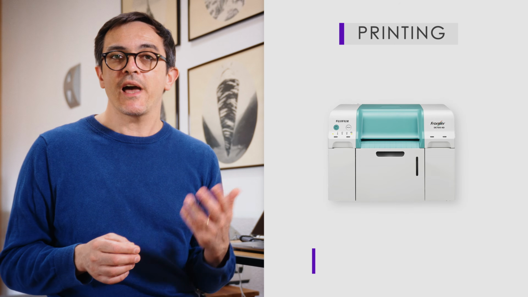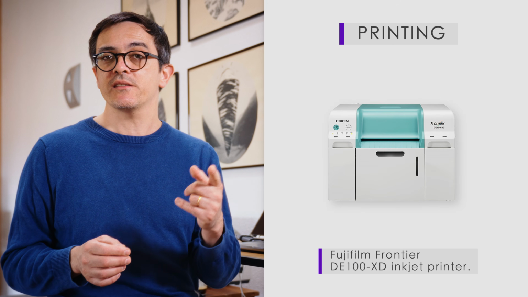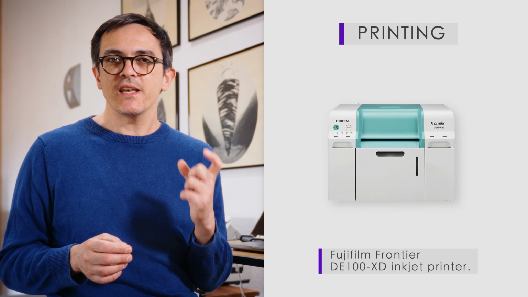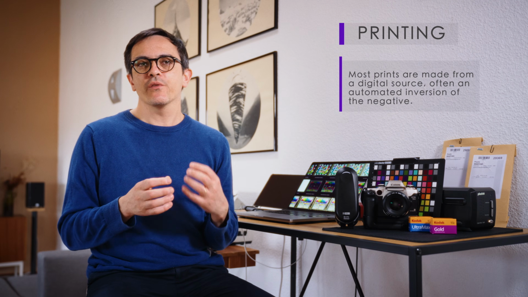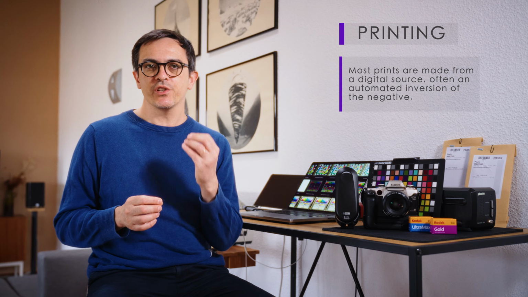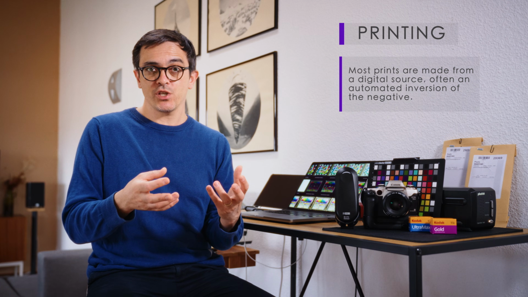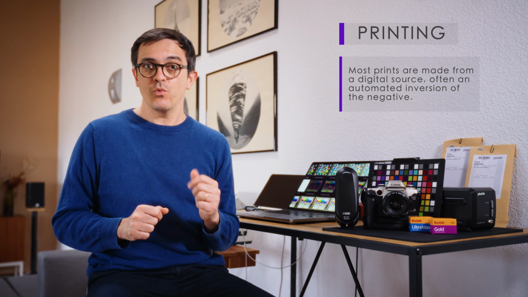Dry mini labs like the Frontier DE100XT will simply print an inkjet image just like a home printer. Unfortunately, the majority of commercial prints are made from digital sources, which likely underwent processing with automations from the scanning software, rather than reflecting the photographer's intended vision for the image.